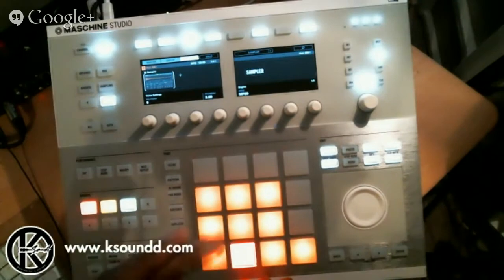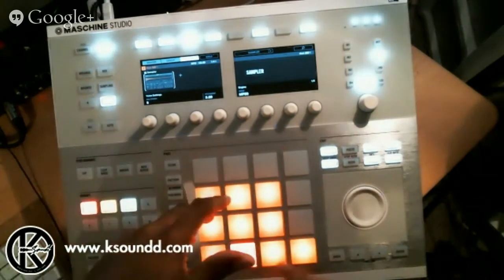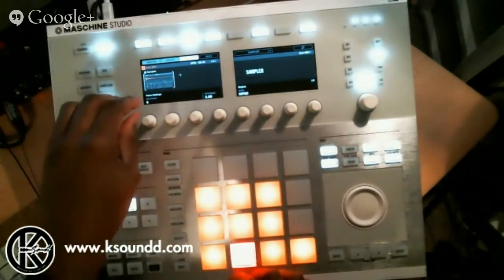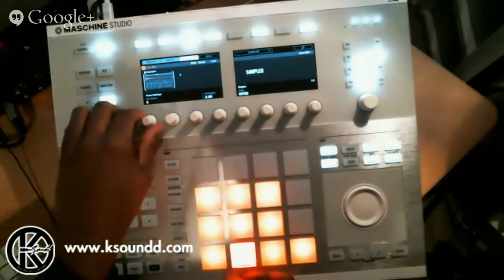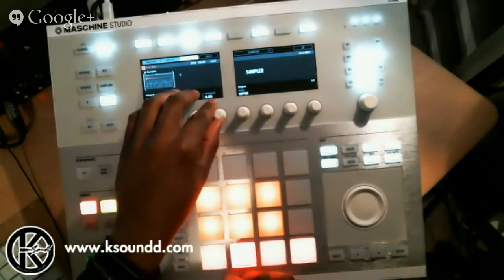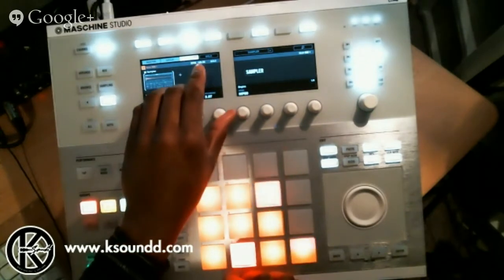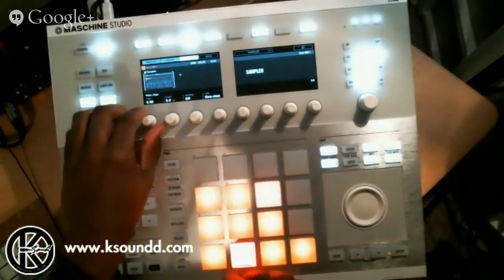So that's the engine for everything in that sample mode, I guess. Let's play with the pitch, the tone actually.